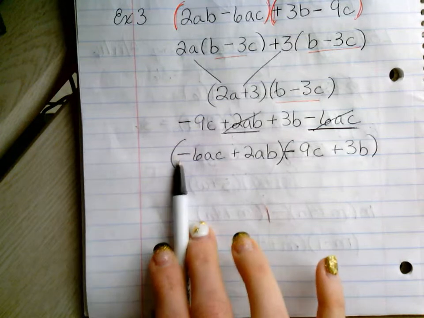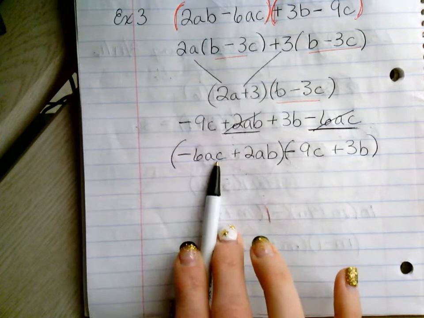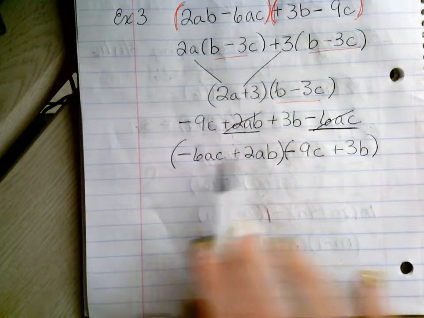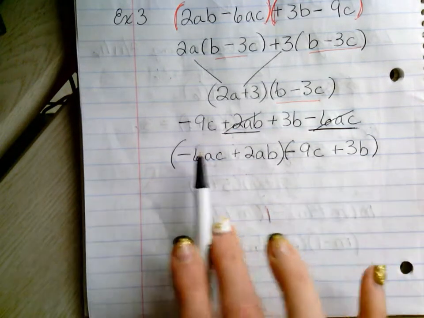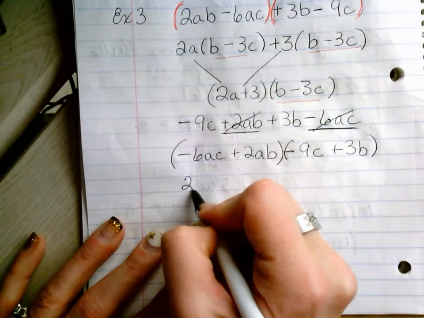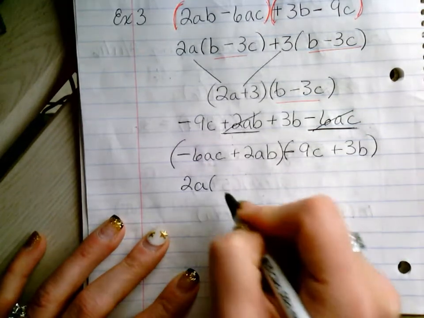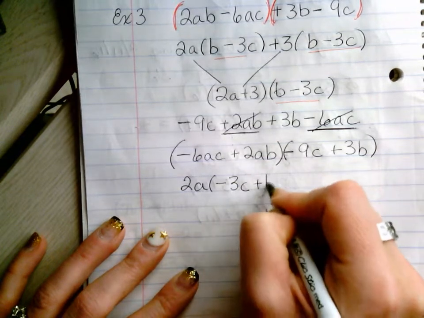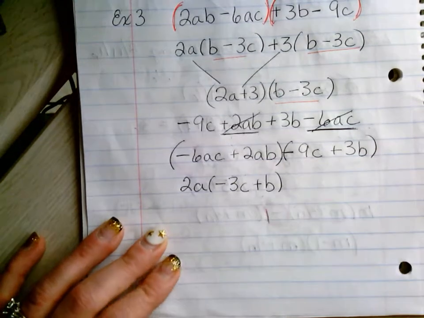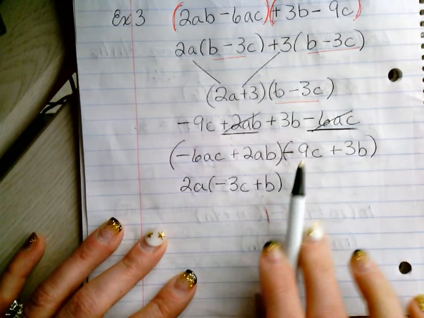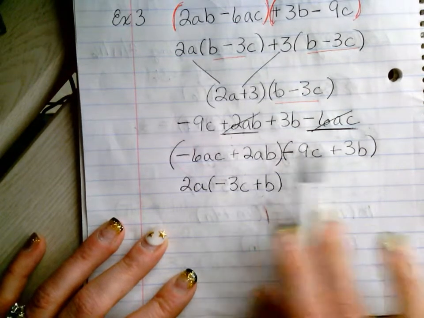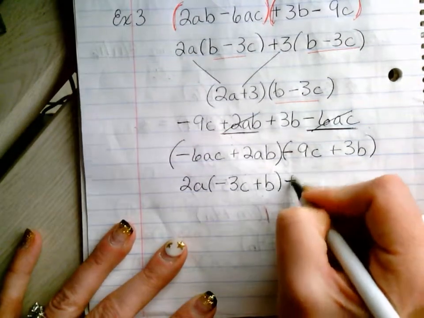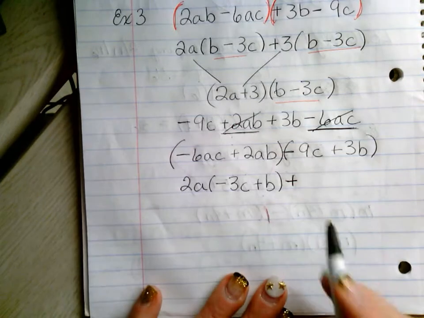Now, I could pull out a negative 2a, but I'm thinking that that's going to result in me having to flip a sign somewhere. So I'm going to look at this and I'm just going to try a positive 2a. 2a, negative 3c plus b. Out of here, I could try the negative 3, but again, I might have a sign problem, so I always try to keep everything positive when I pull stuff out if I can.